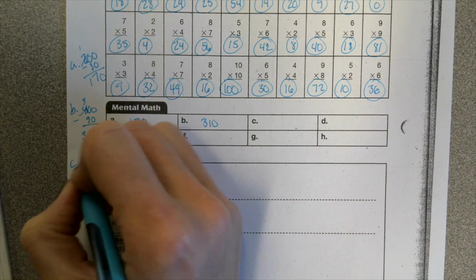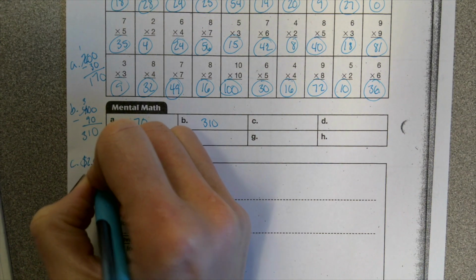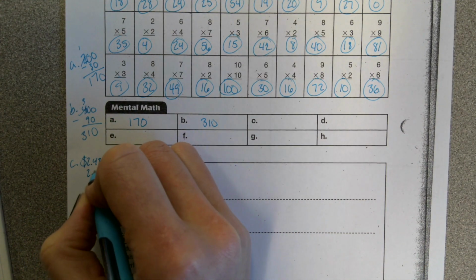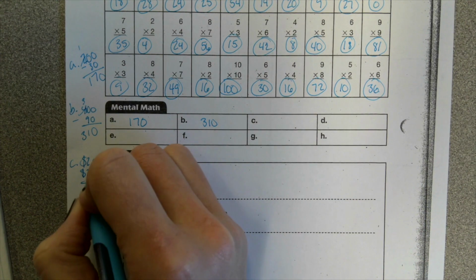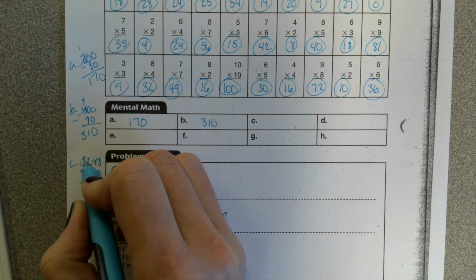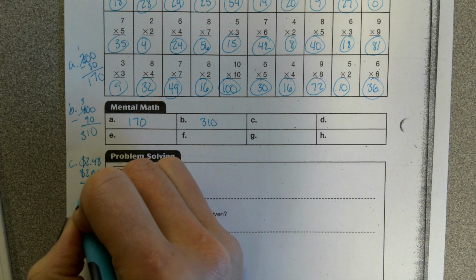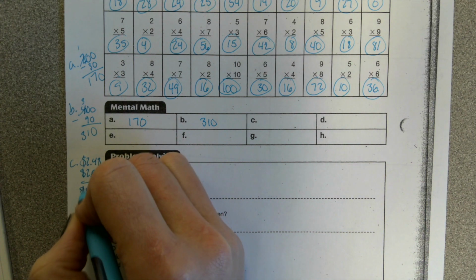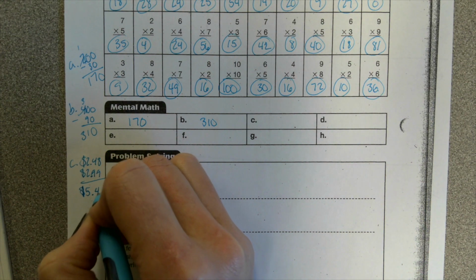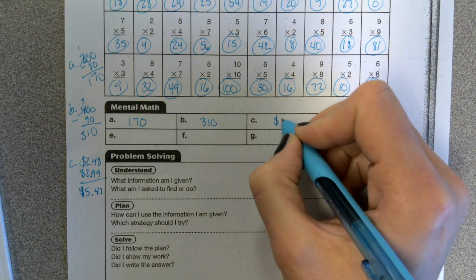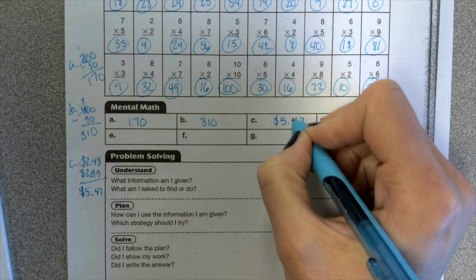C, $2.48 plus $2.99. I know this is 1 cent less than $3, so 2 plus 3 would be $5, and then 1 cent less than 48 would be 47 cents. If you do it out the long way, you're going to get the same answer.